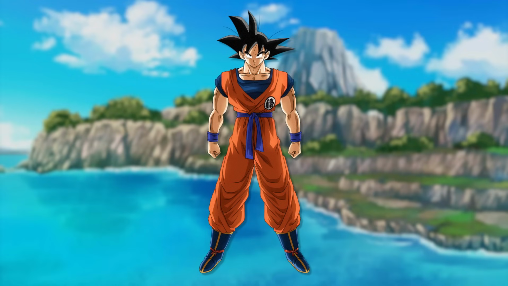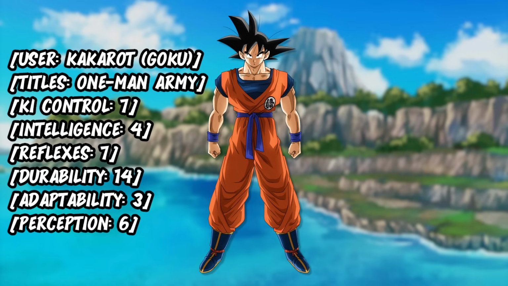Goku decides to give this test of his ring a rest for now and continues his harsh training to try and progress with it. If 0.5% of the ring's power makes him that strong, he's sure that he can achieve much more with it once he increases his power level. Just as a reminder, here are his stats now. User Kakarot (Goku), title: 1-man army. Ki control 7, intelligence 4, reflexes 7, durability 14, adaptability 3, perception 6.